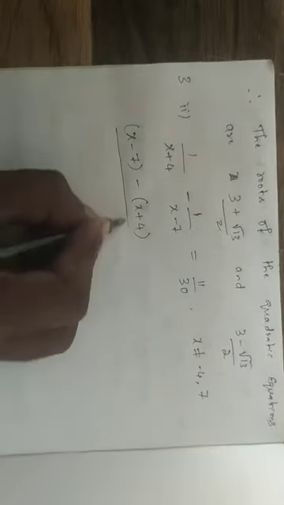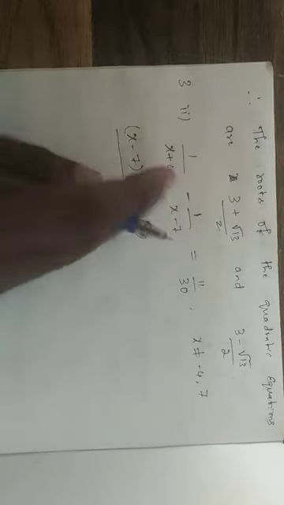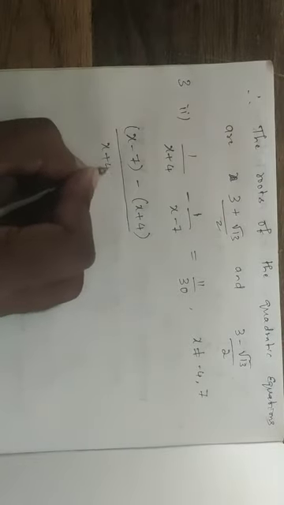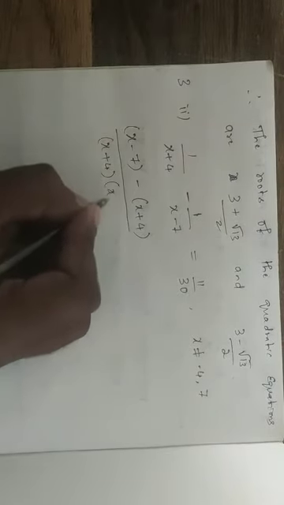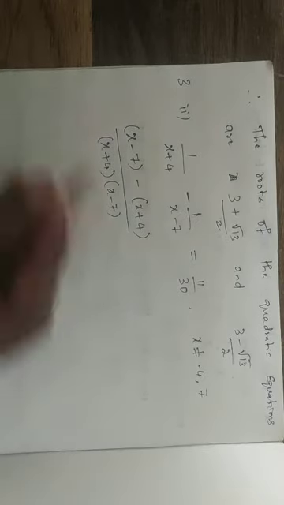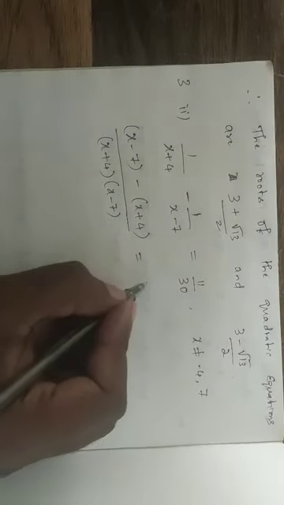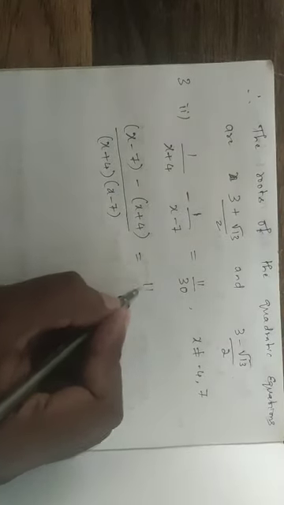Clear? Denominator, what we need to do? We need to multiply both the denominators, right? So (x plus 4) into (x minus 7). Clear? So RHS write as it is, 11 by 30. Clear? Now in the numerator, simplify that.